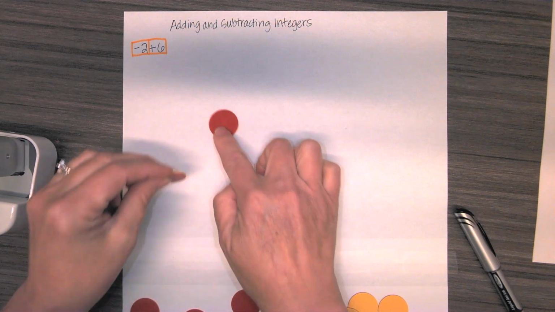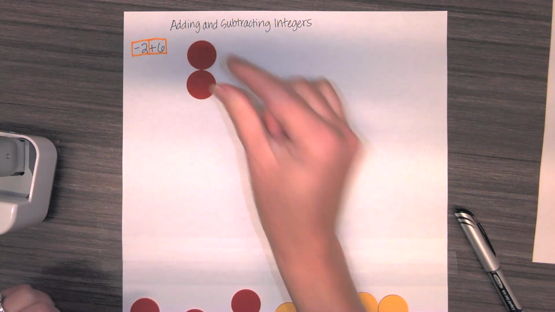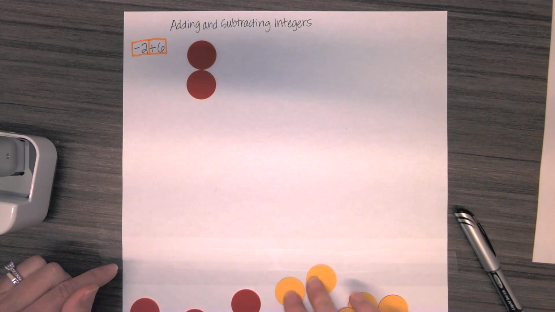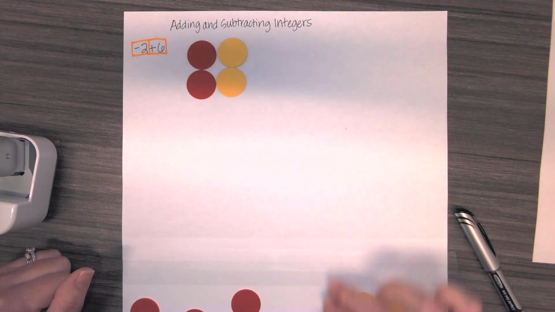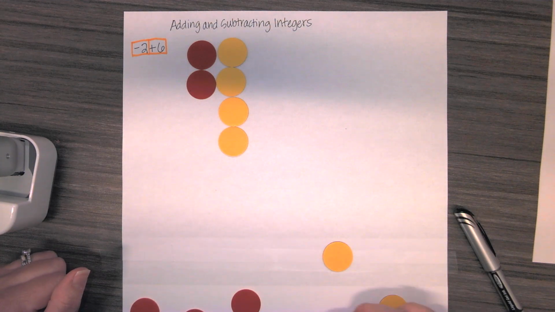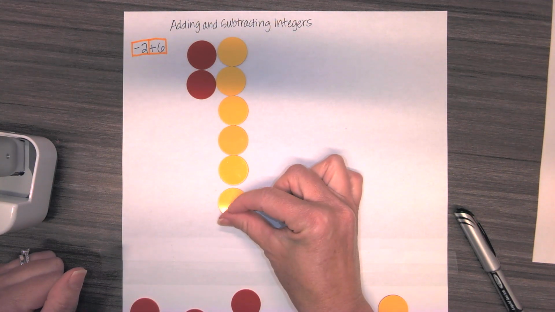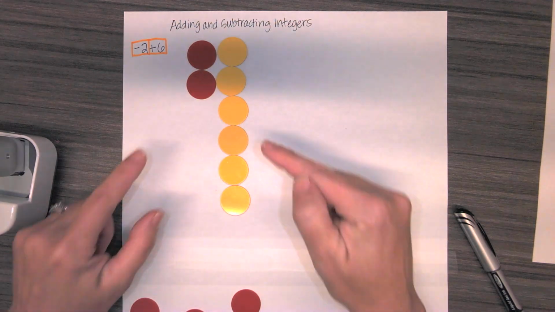Our red counters are going to represent our negative numbers. So since we have -2, I'm going to put 2 red counters. Our yellows are going to be positive. So since we have +6, I'm going to put 6 yellow counters. Okay, so I'm going to line them up like this. We have a -2 and we have +6.